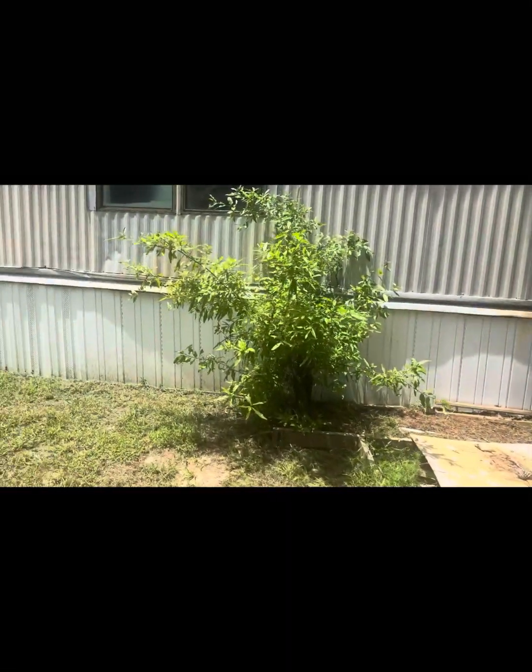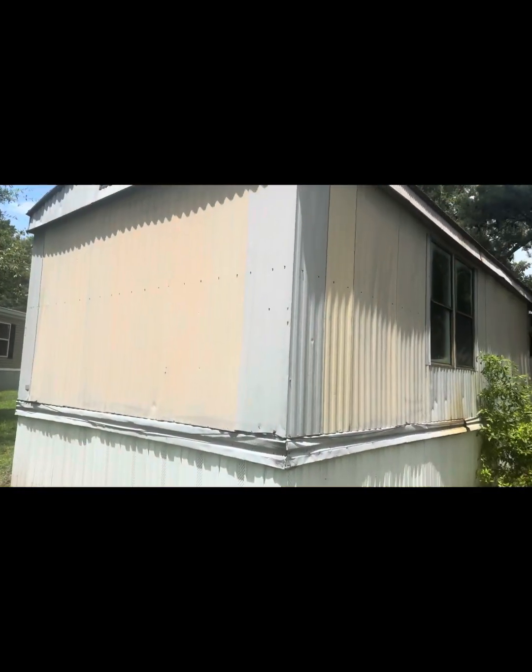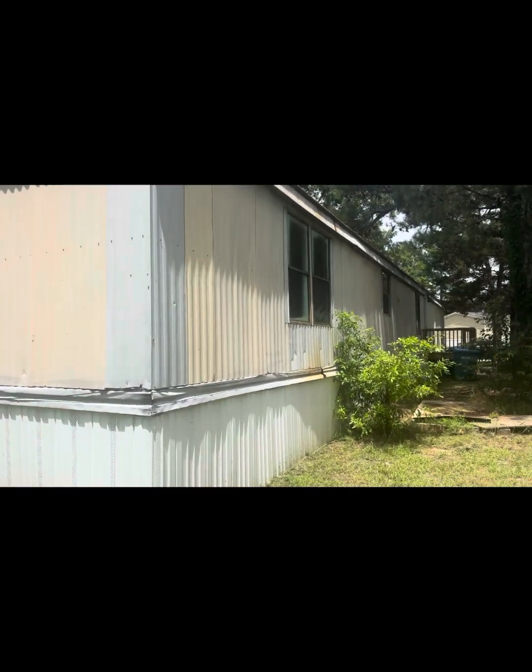So the goal is to clean up the exterior first. Whenever you're able to clean up the exterior of the mobile home, that's going to bring what we call curb appeal. And that's what the park managers love. So when they're riding around in their golf cart, they want to see, hey, look, did the person take care of their mobile home? Did they pressure wash? Did they paint the outside of their mobile home?